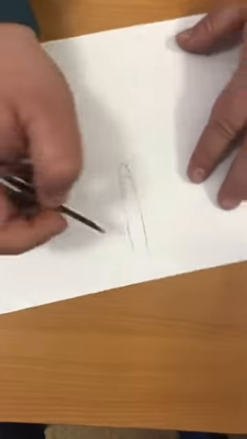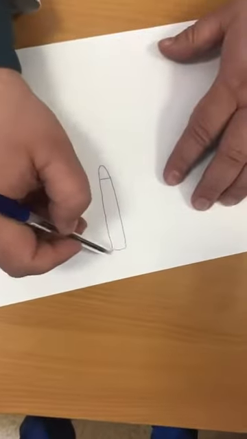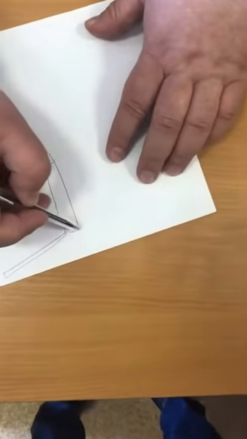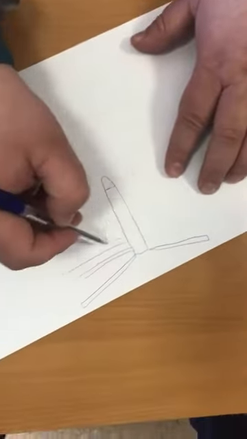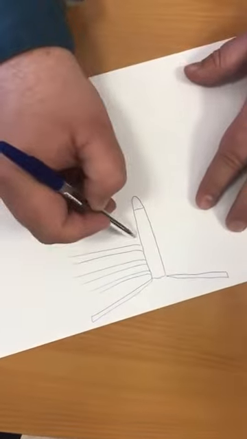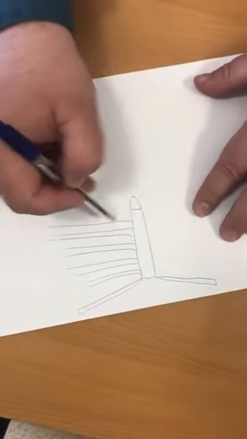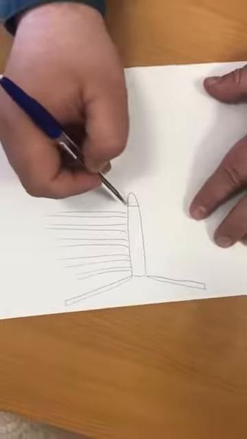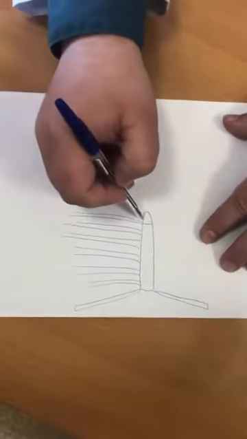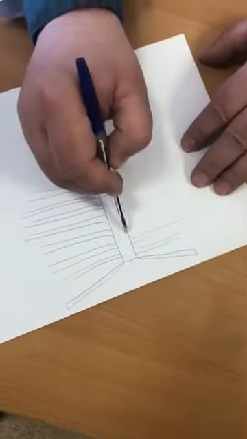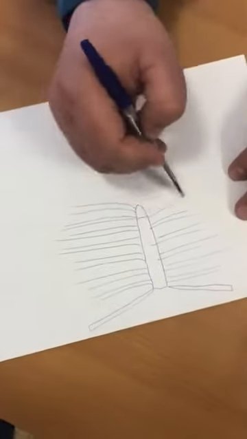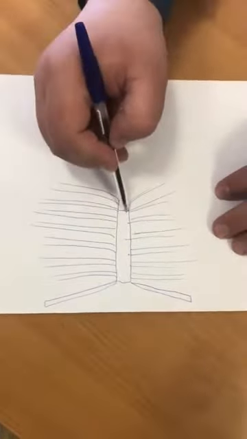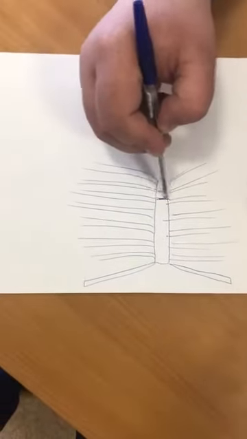That is sternum. Here it is clavicle, first rib, second, third, fourth, fifth, sixth, seventh. Xiphoid process, here it is.